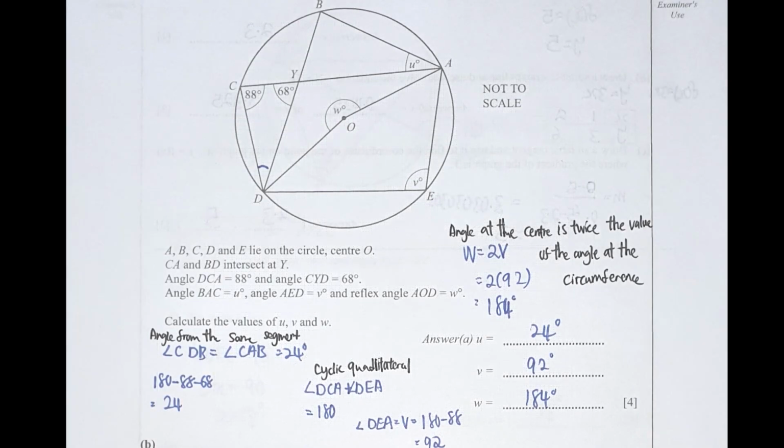Question 8 here. So first thing to do is to identify angle U. Angle U here is actually an angle from the same segment, where angle CAB equals CDB. So I first identify angle CDB as 180 minus 88 minus 68. You get the result as 24.